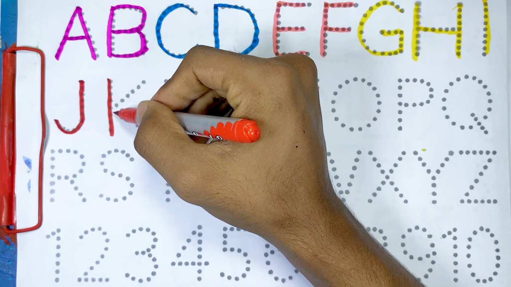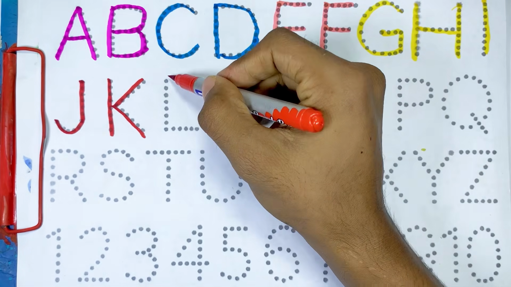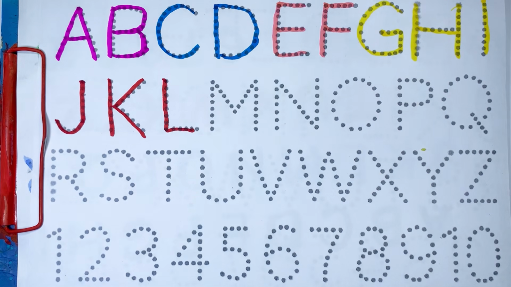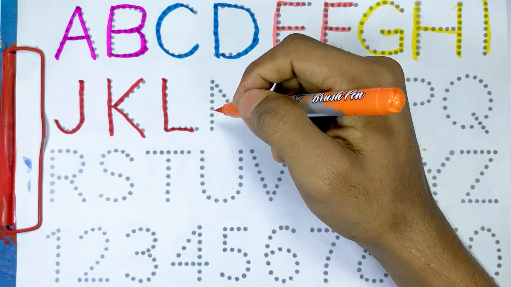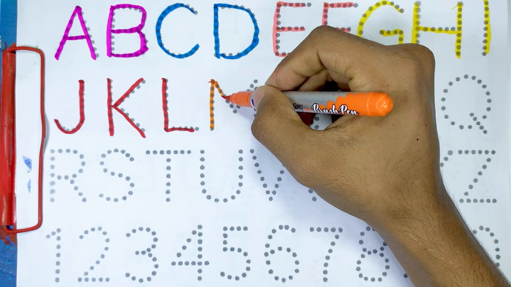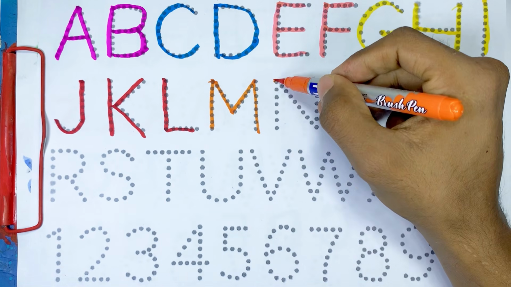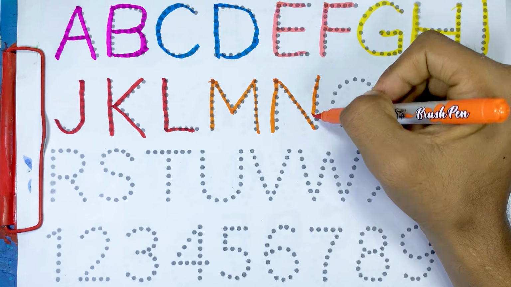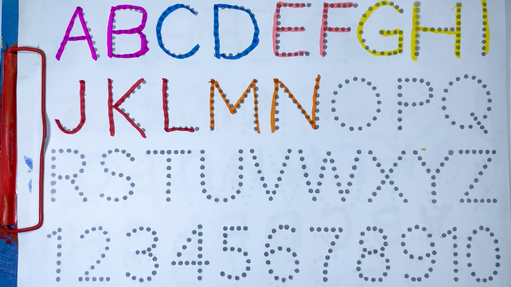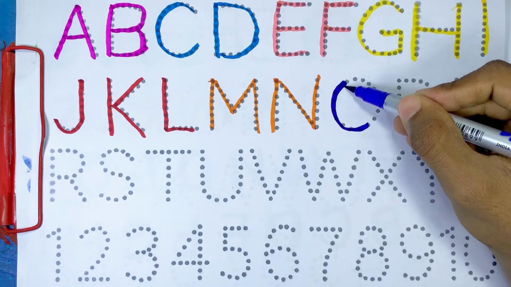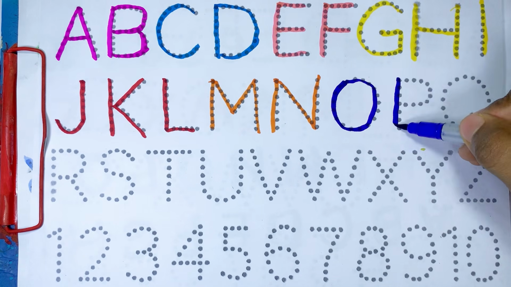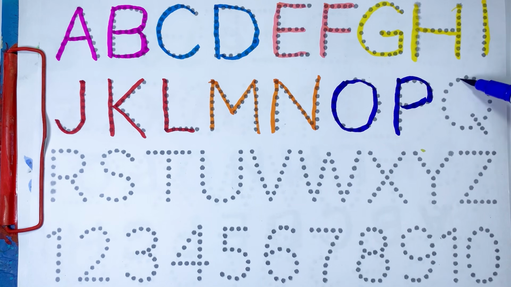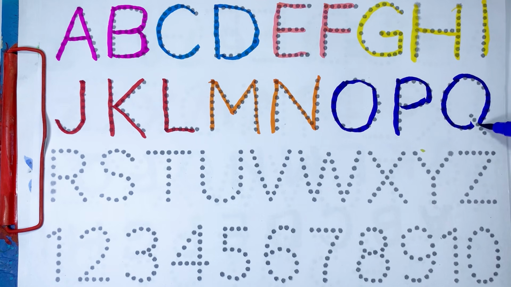J for joker. K for king. L for lion. Kids, now you draw M. M for moon. N for nose. Kids, now you draw O. O for orange. P for parrot. Q for queen. Kids, now you draw R.